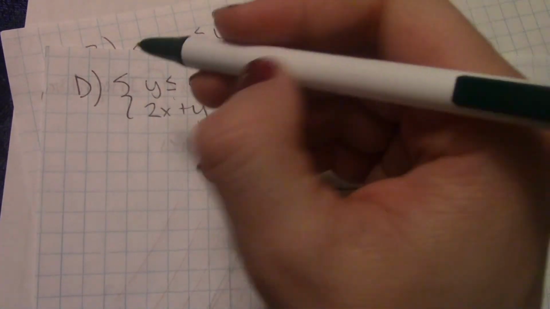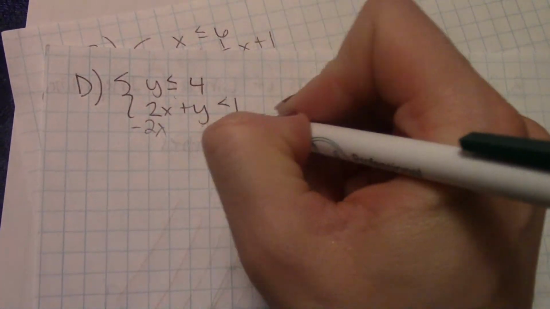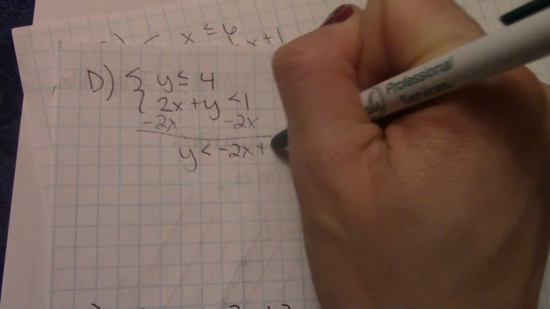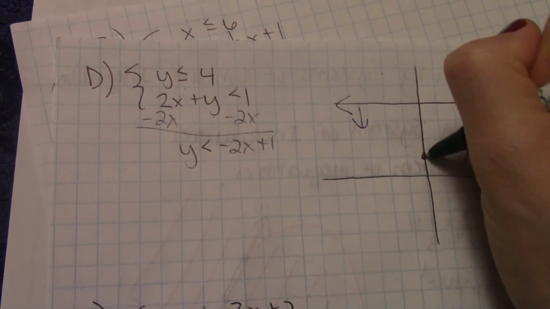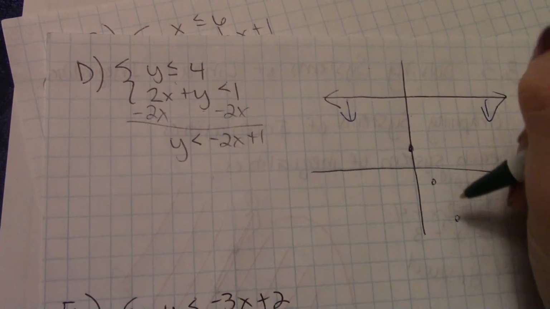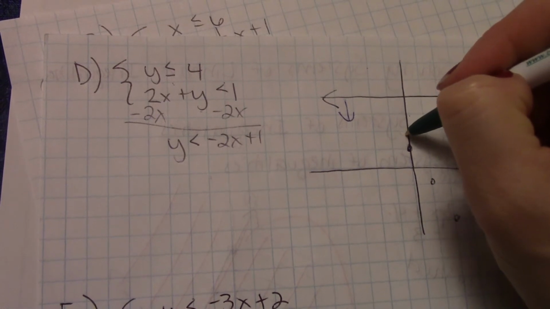Then this one, I'm going to solve for y real quick. By subtracting our 2x, y is less than negative 2x plus 1. So I go to my plus 1, down 2, right 1. That's a dashed line.